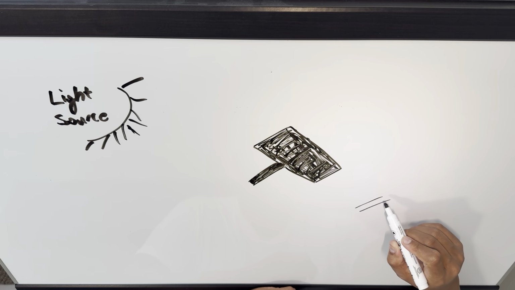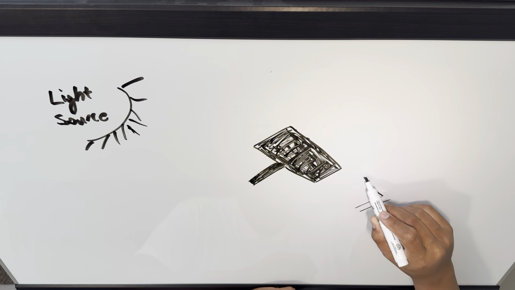I'm just gonna do a miniaturized version here, and this is our shadow, right? So this is our shadow. Okay, so we have our light source hitting the object, and this is the shadow, right?